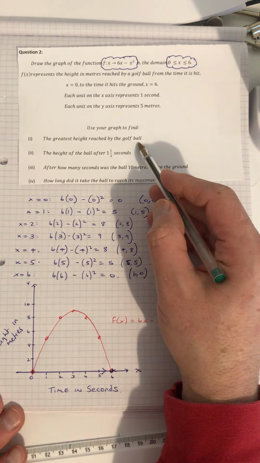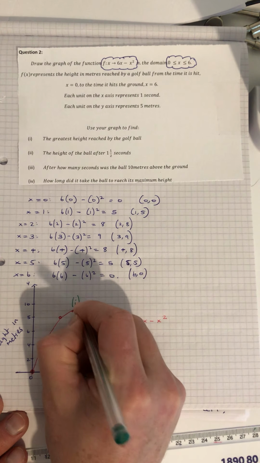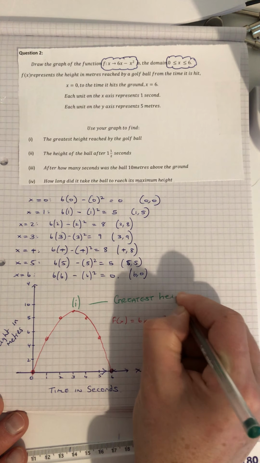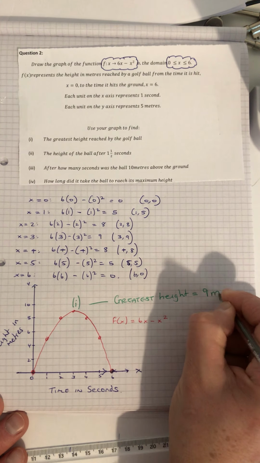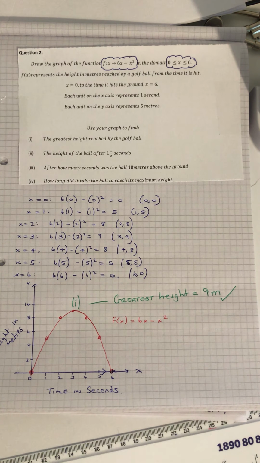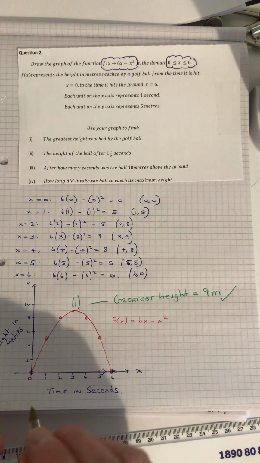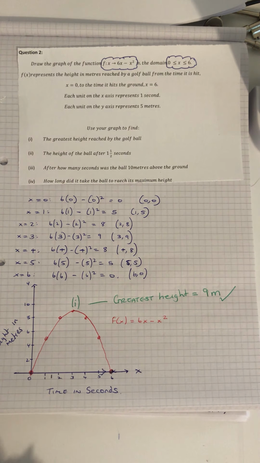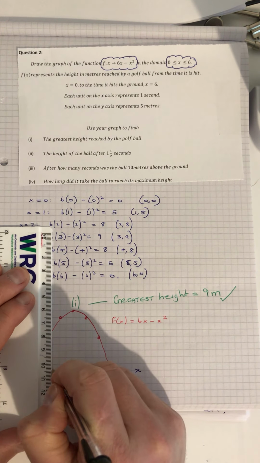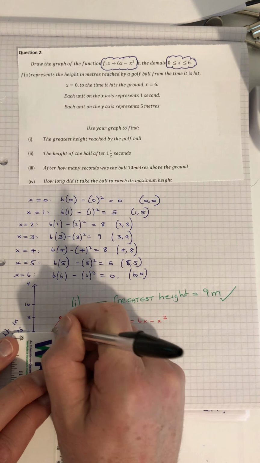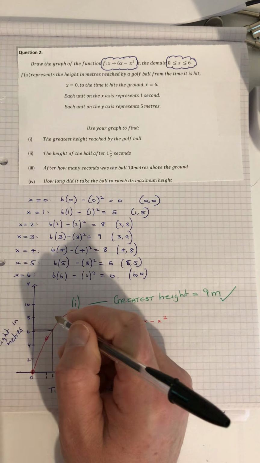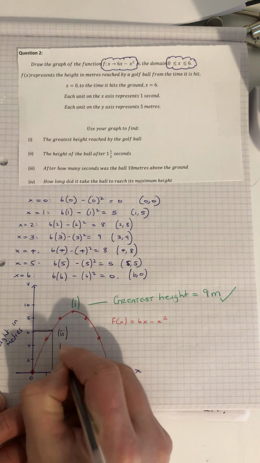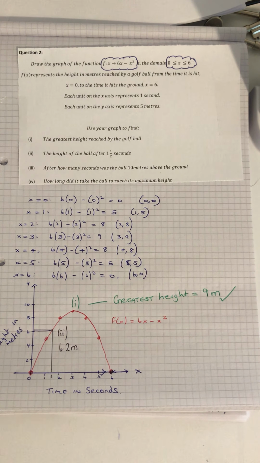So the first one, what's the greatest height reached by the golf ball? Greatest height is equal to 9 meters. Okay. What is the height of the ball after 1.5 seconds? So 1.5 seconds is somewhere here. So what's the height of the ball after 1.5 seconds? And go across. So I would say it's maybe part 2, 6.2 meters height.